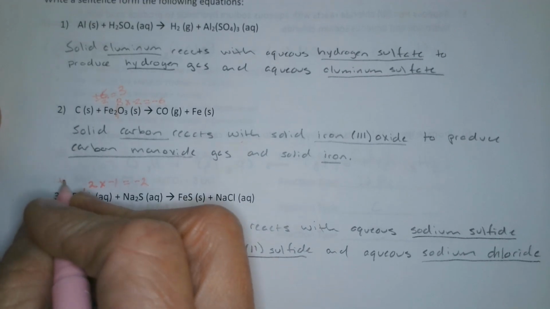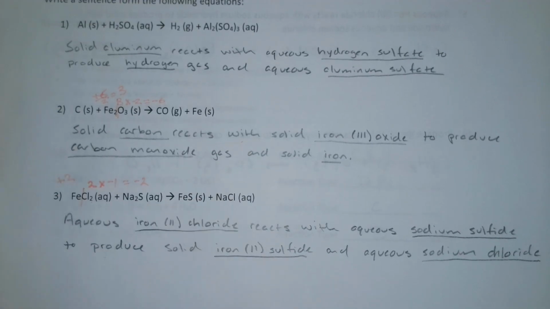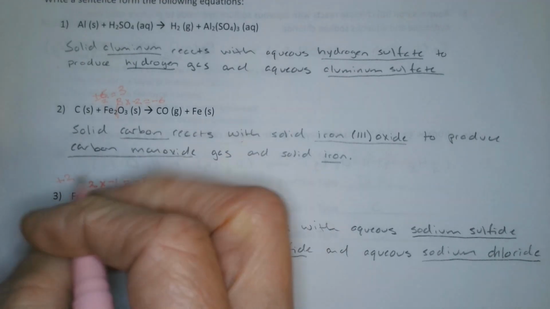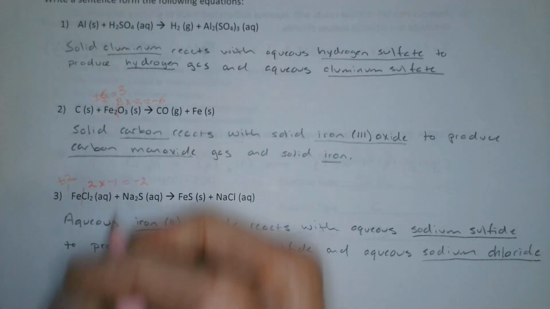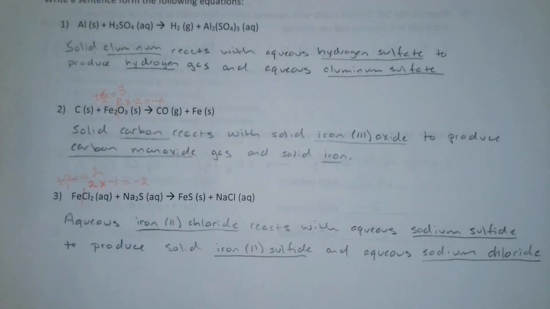My total positive charge has to cancel that out, so I know the positive side has to be +2. There's no subscript on the iron, so that means 1. So that iron has to carry the whole +2 charge, thus the Roman numeral 2. It is an AQ, so it is aqueous iron 2 chloride. Again, remember, change the chlorine to IDE.